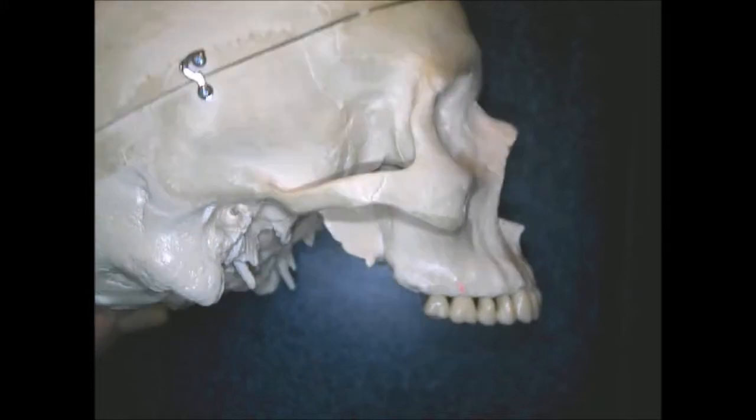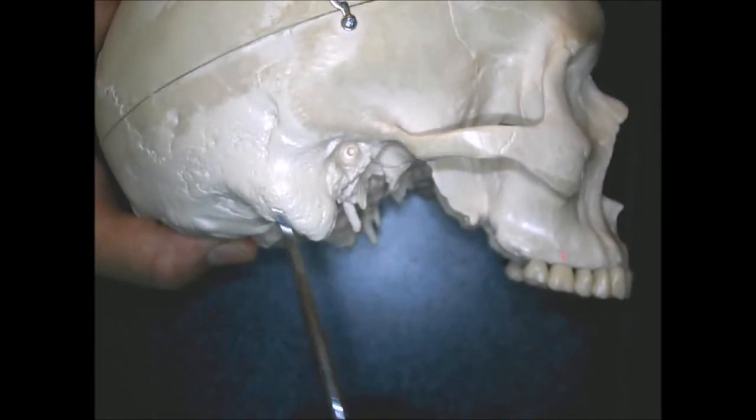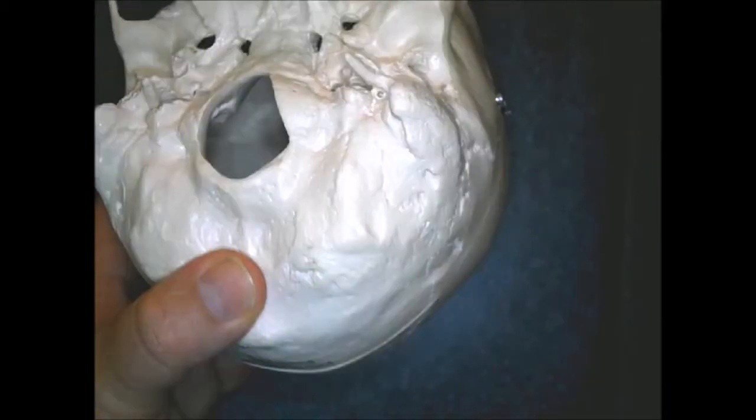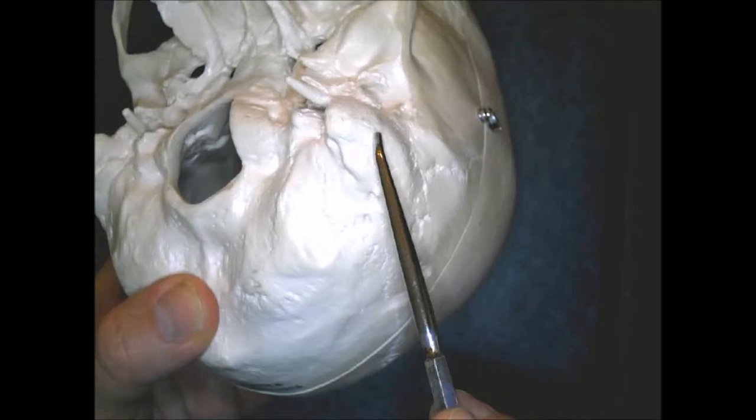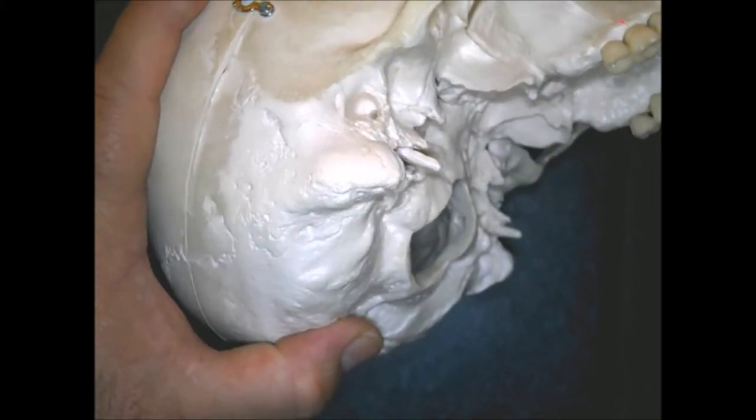The mastoid process is this big structure right here that hangs down in the back. It's actually behind the ears. If I turn it that way, you can barely see. Here's the one on this side. Here's the one on that side. That's called the mastoid process.